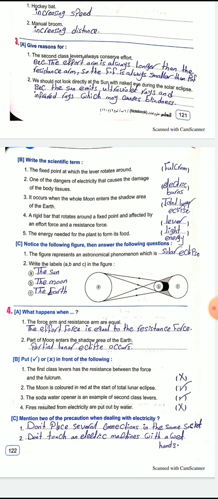Letter B, write scientific term. Number one, the fixed point at which levers rotate around is fulcrum. Point number two, one of dangers of electricity that causes the damage of the body tissues is electric burns. Number three, it occurred when the whole moon enters shadow area, which is umbra. It is total lunar eclipse.